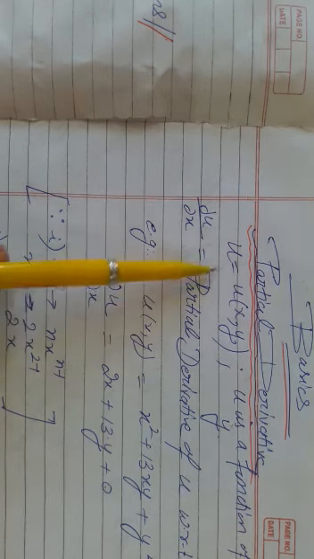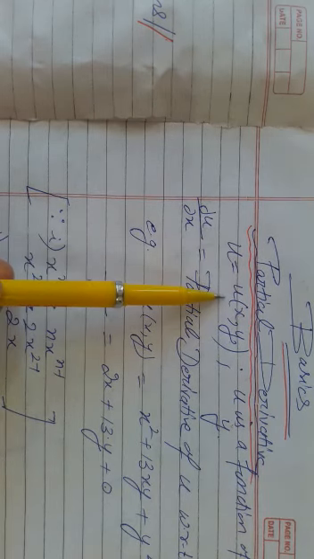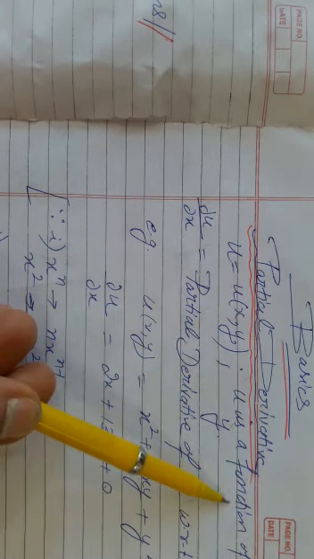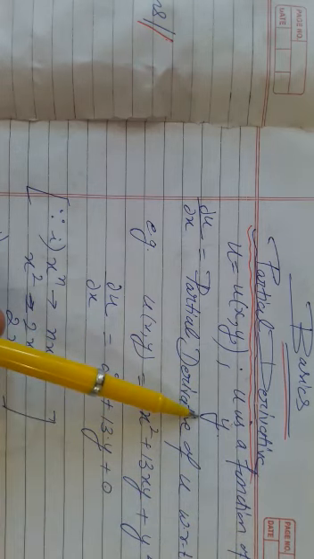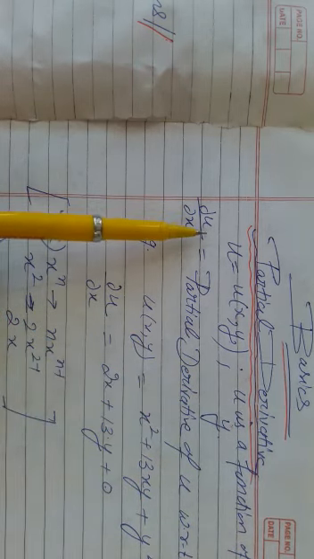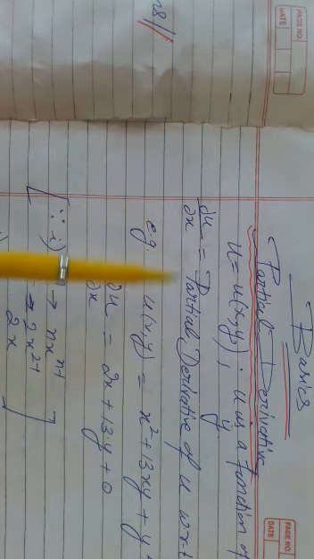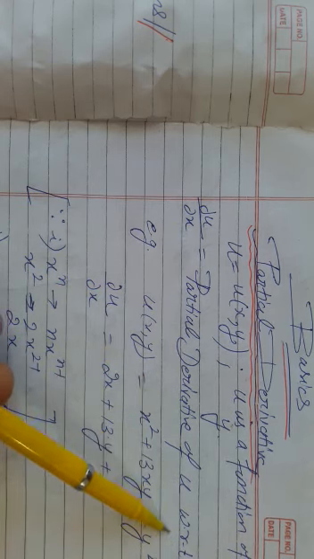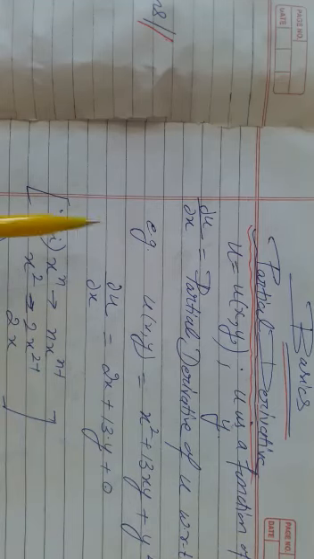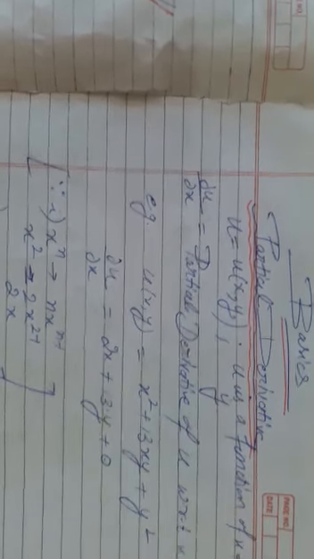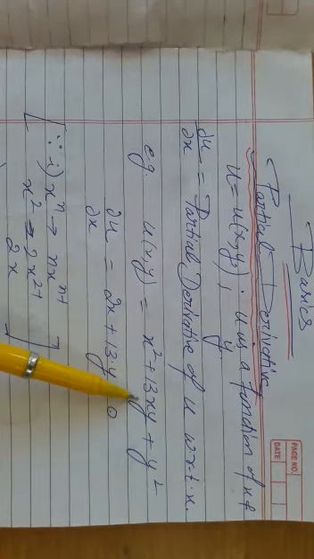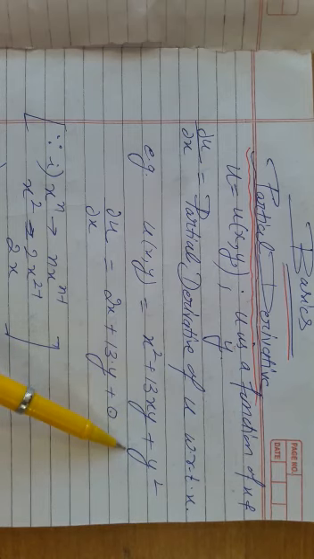Here we have a function u equal to u(x, y). We read it as u is a function of x and y. We write here ∂u/∂x. We can explain it as the partial derivative of u with respect to x. For example, u(x, y) is equal to x square plus 13xy plus y square.